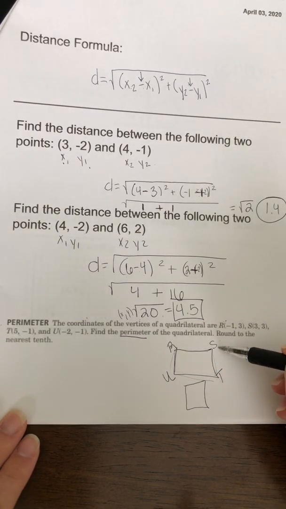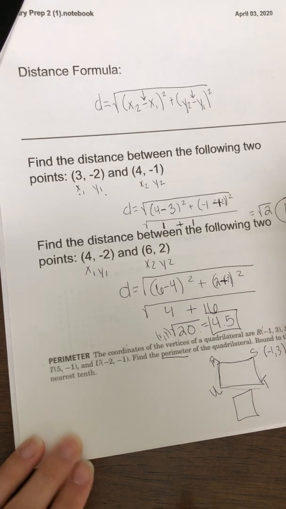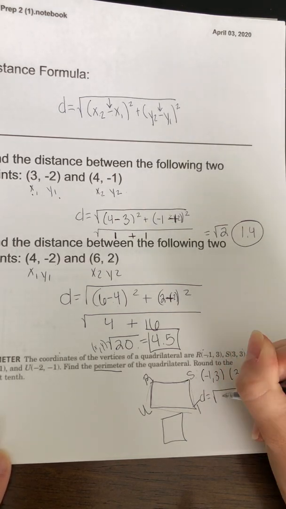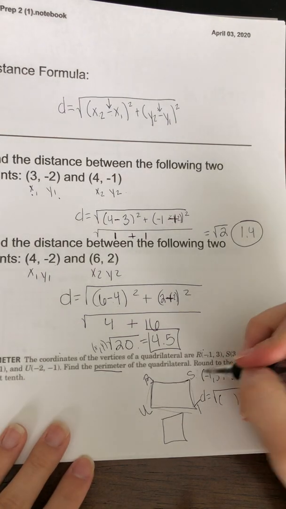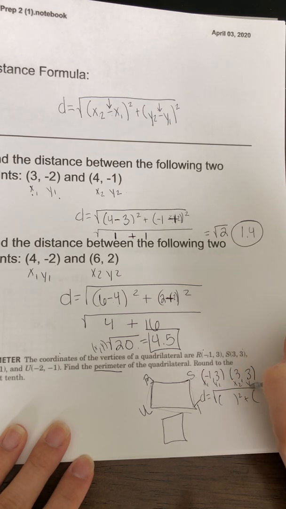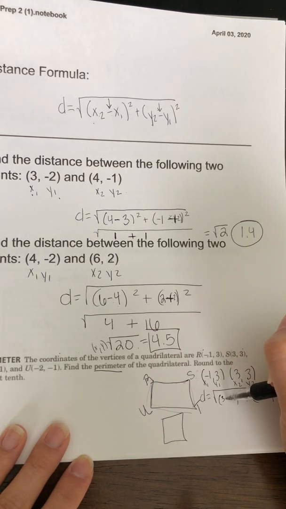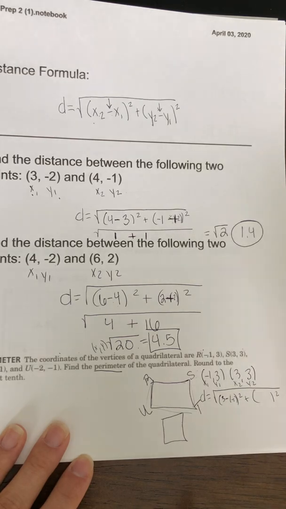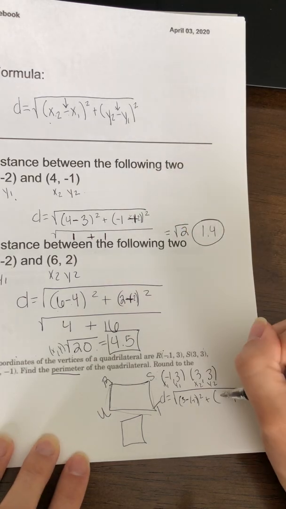So let's start with the side RS. So R is -1, 3, and S is 3, 3. I'm just getting these points right here. So I'm going to use the distance formula. That gives me the length of that side. So if I plug into the distance formula, I'm going to label x1, y1, x2, y2. x2 is 3 minus from the formula, x1, which is -1. So I gotta be careful in how I write that because it's gonna turn to a plus. y2 is 3 minus from the formula y1, which is also 3.